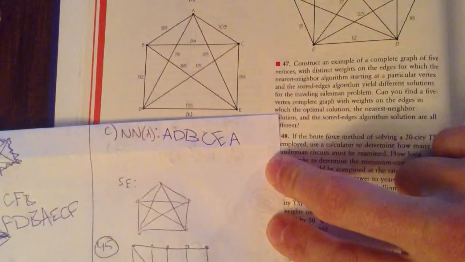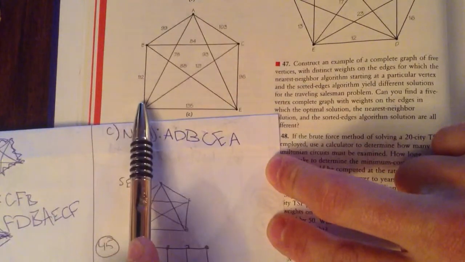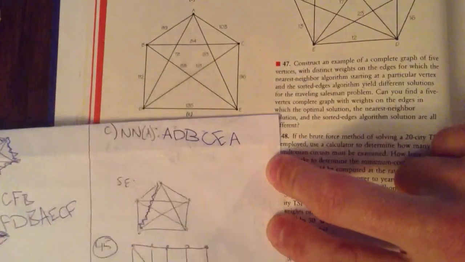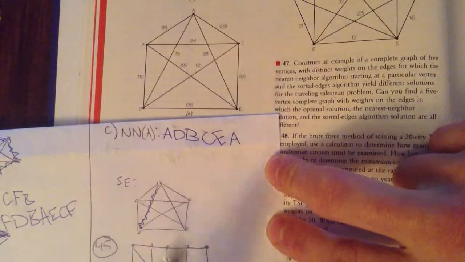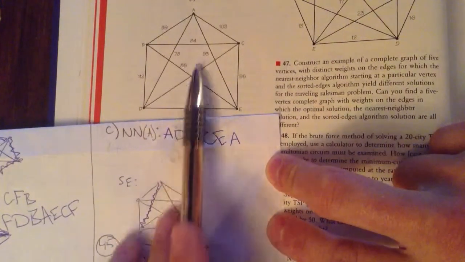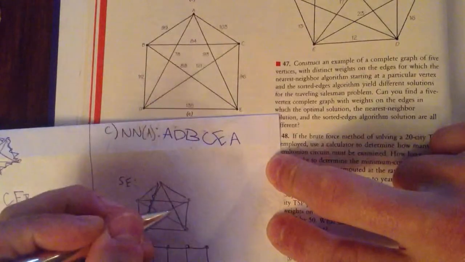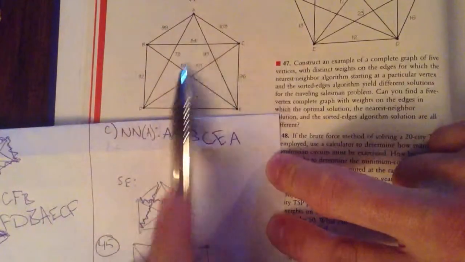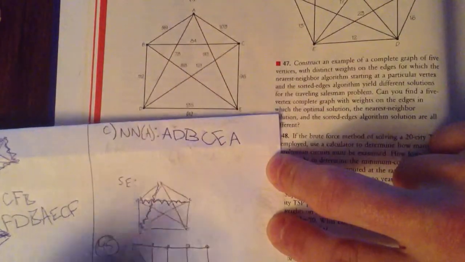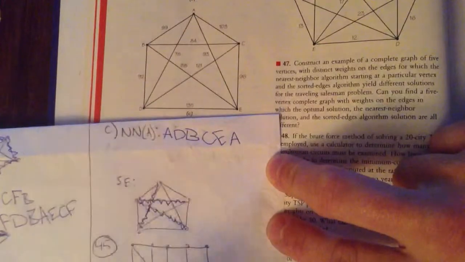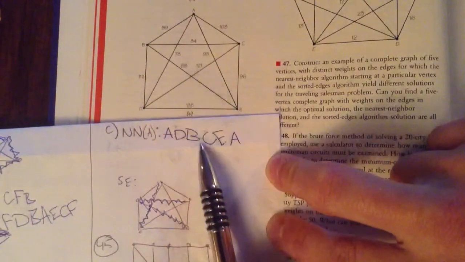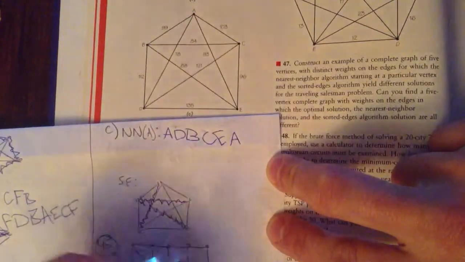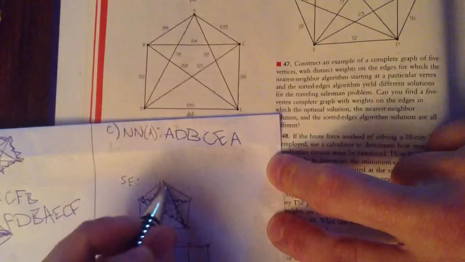Sorted edges, I'm going to look for the cheapest edge in the entire thing, which is 78. So first I will choose that edge there. Next, after 78 is 84. So next I will choose this edge here. After 84 is 88, which doesn't violate a Hamilton circuit, so I will take 88. After 88 is 93, which goes from A to E, which also doesn't violate, so I will do that.